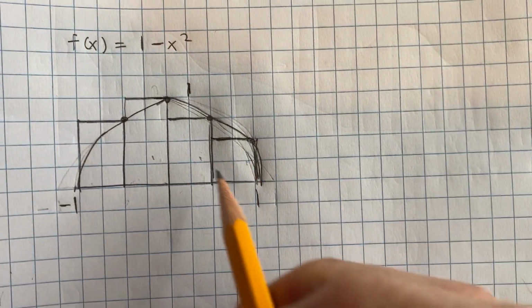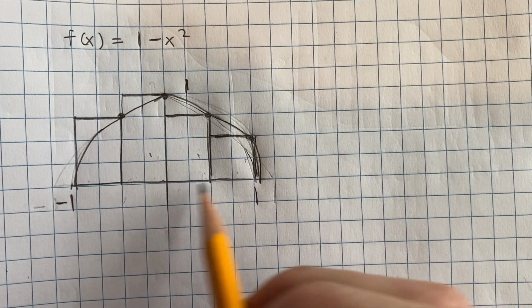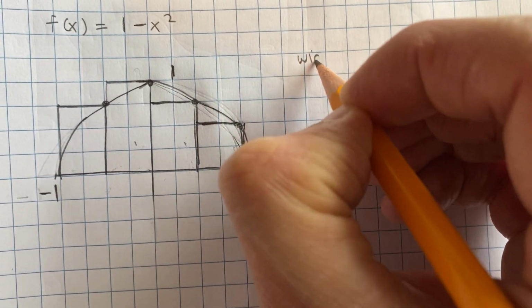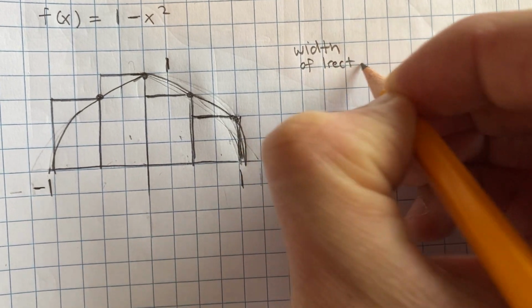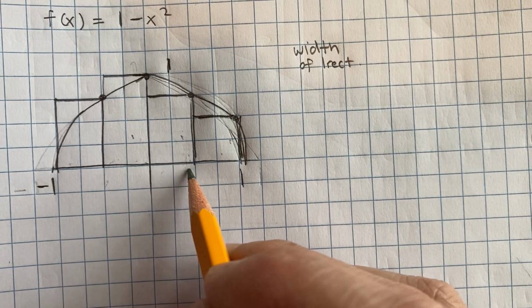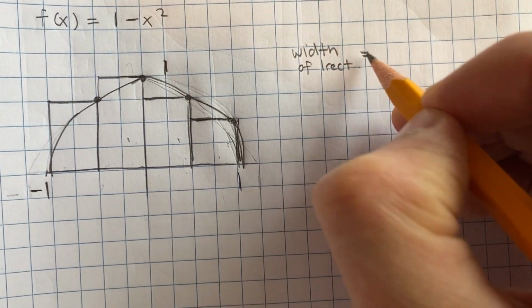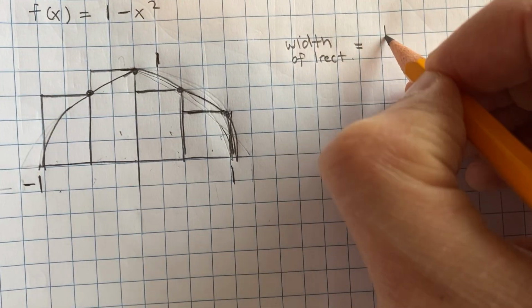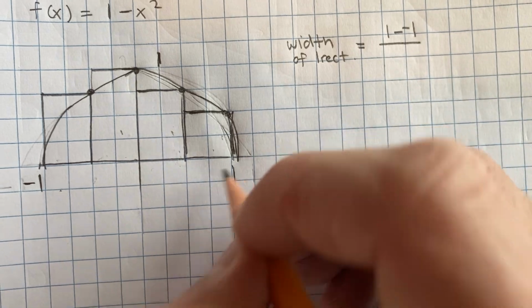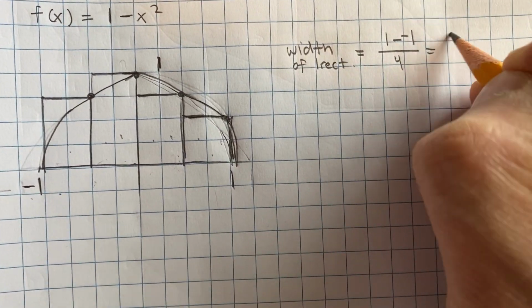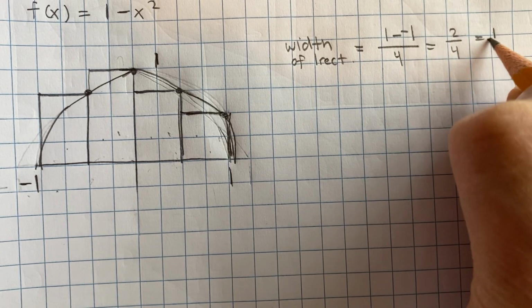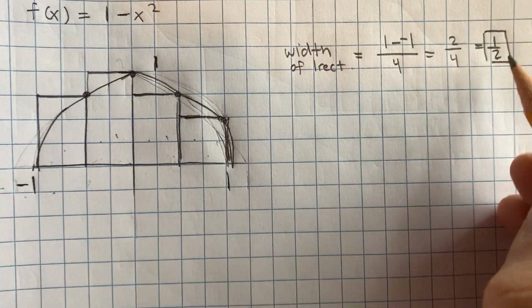All right, so the first thing I'm going to do is just calculate the width of a single rectangle, right? The width of one rectangle. I mean, you could do a couple things. You could just say, hey, from here to here is 1/2. But I'm just going to do right minus left, 1 minus -1. Just do b minus a divided by the number of rectangles, which is 4. And the width of a single rectangle, of course, you can see is 1/2.